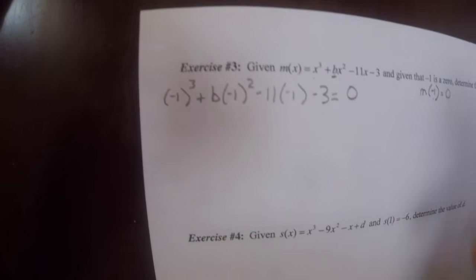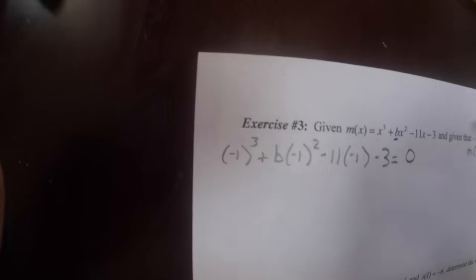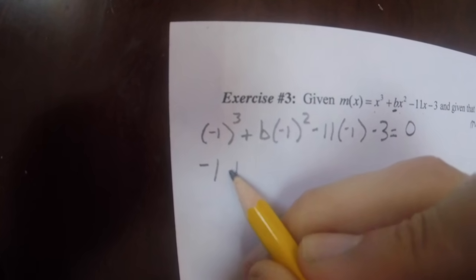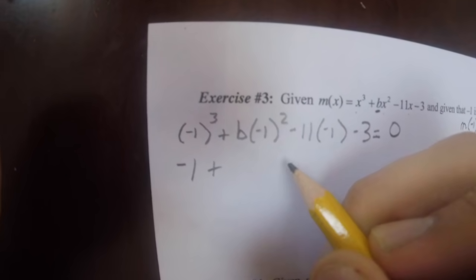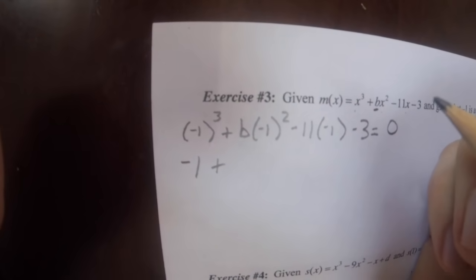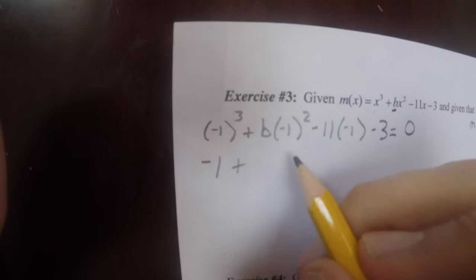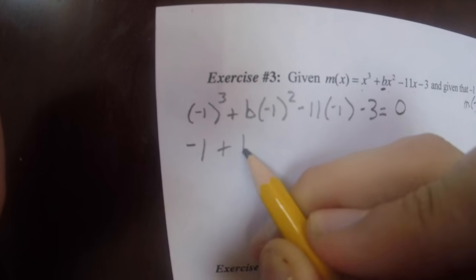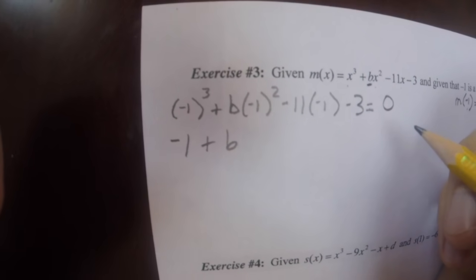All right, so now I just do some order of operations. I'm going to do these exponents first. -1 to the third power is -1 plus -1 squared. -1 squared is +1, remember? Okay, and +1 times b is just 1b, or b. All right.